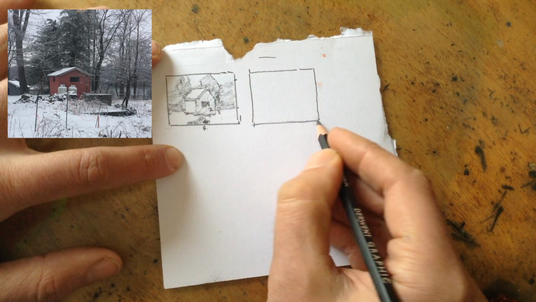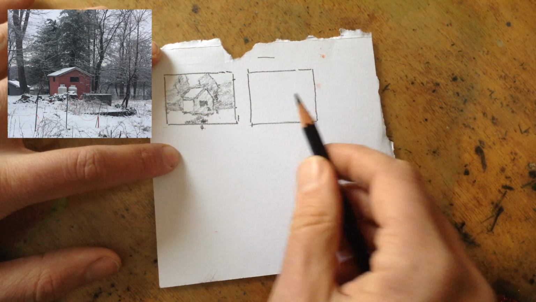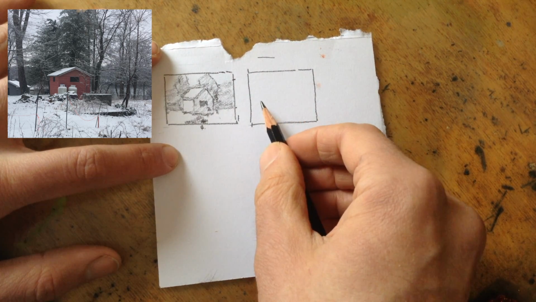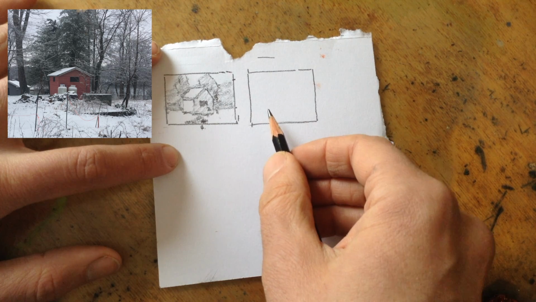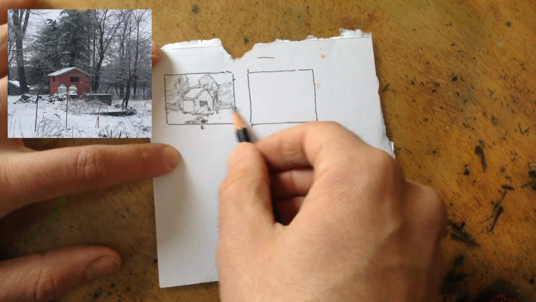So we did that. We don't want to do it again. So let's try, just for the sake of argument, let's just make a difference. Let's just say in this one, the horizon line is right here.